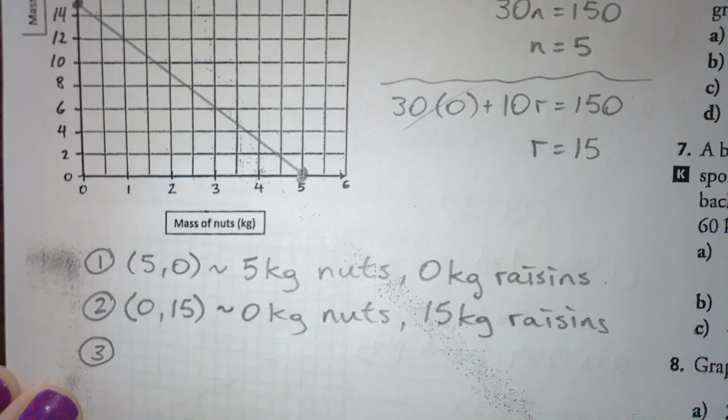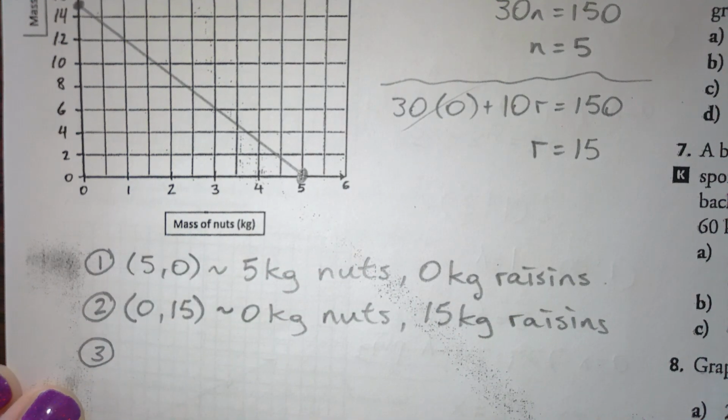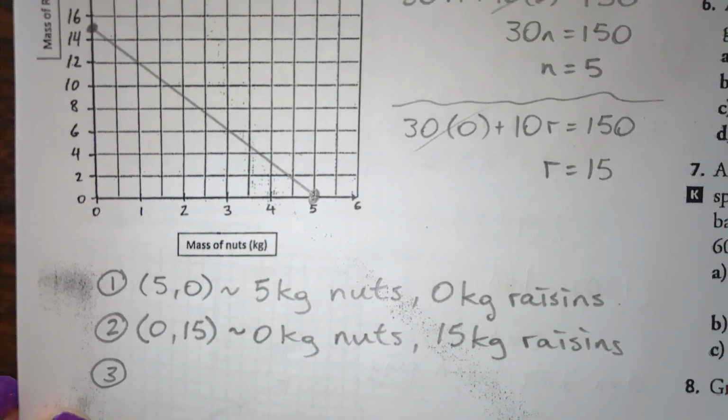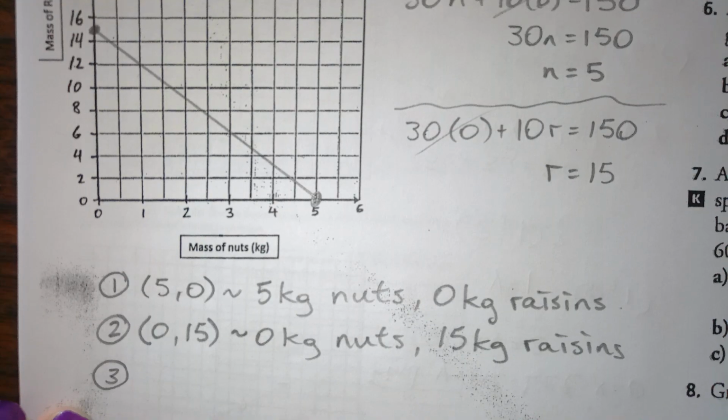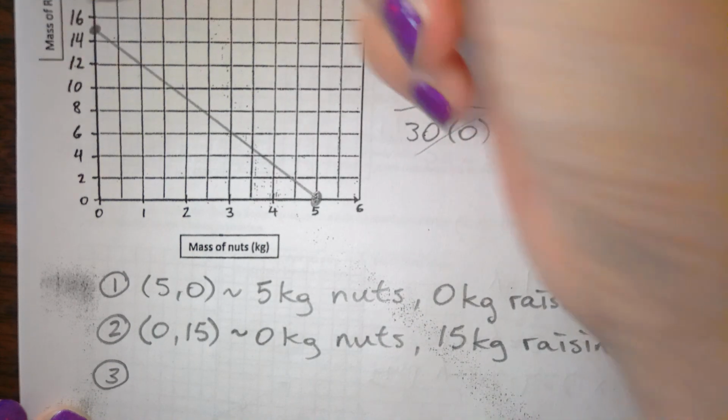What if I want a combination of the two? Can someone give me a combination of both? Look at your graph. Basically means, can you pick another point on the graph? Hannah, can you choose another point on this graph?